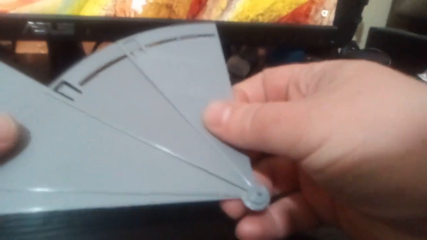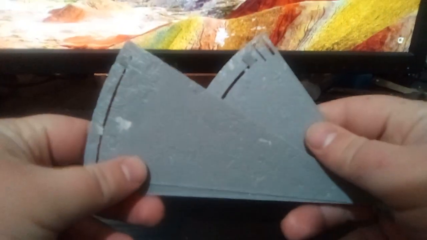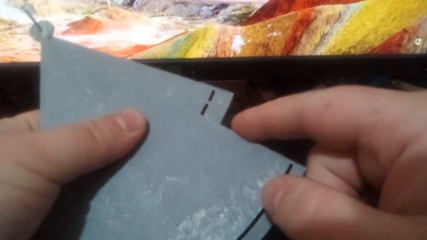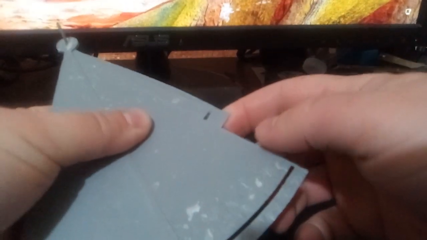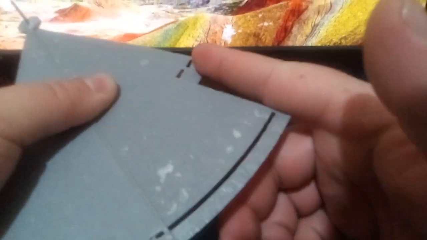Okay, so I got the new iteration printed. And to compare it with the old one, I have them on the same axle, whatever. And then if I look at this, I lined them up, and on the back, right? This one is a lot skinnier than this one, even though it does come out farther over here because it's longer.